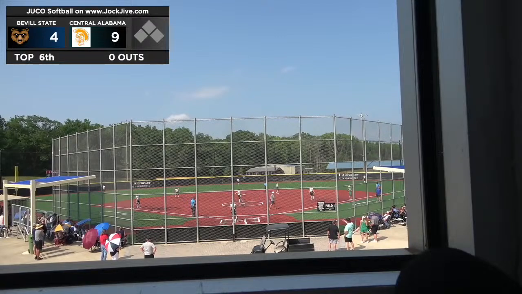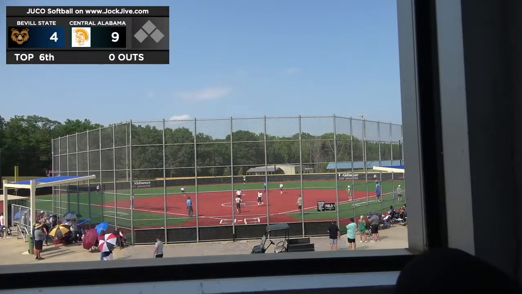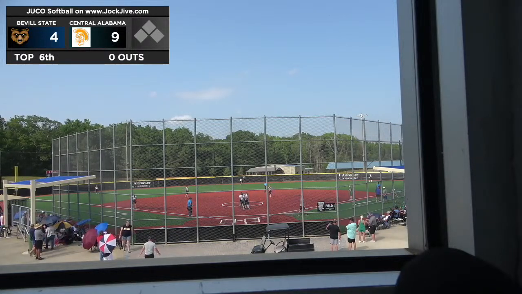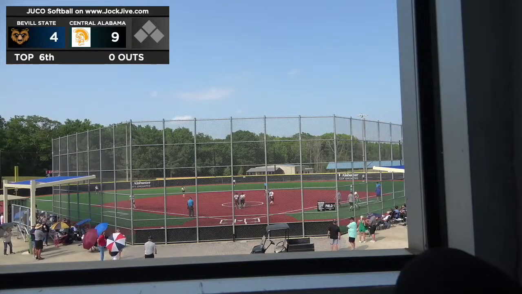Coach looking to make a change here as he may be pinch hitting for the catcher, and he'll walk all the way from third base to the dugout. Kind of unusual to see the coach do that.